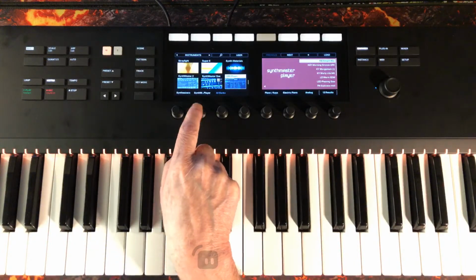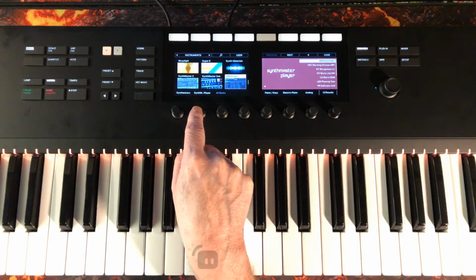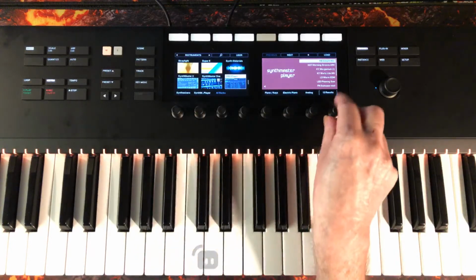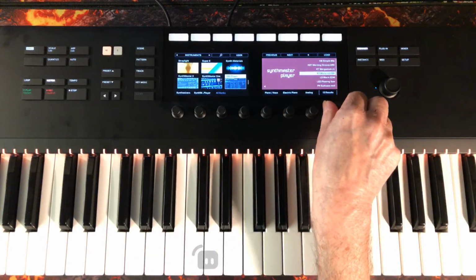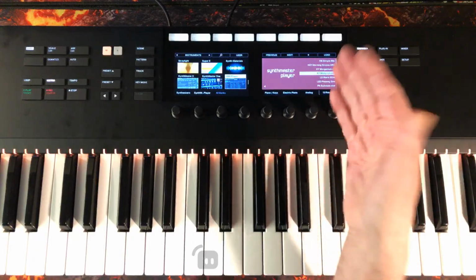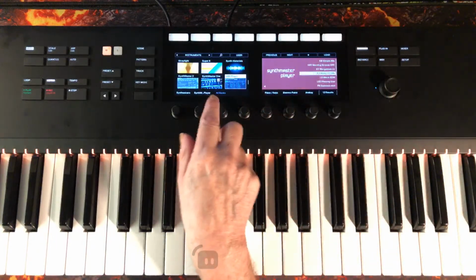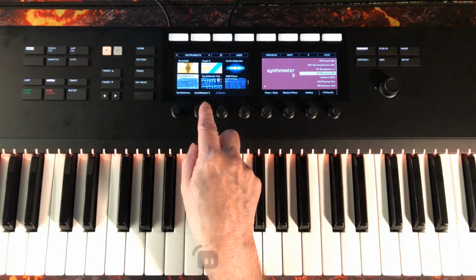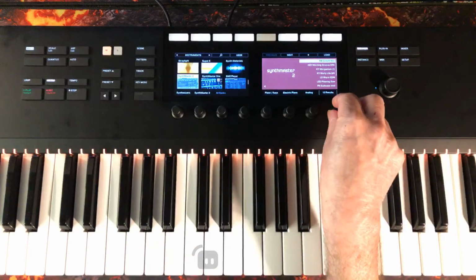The cool thing with it having NKS is that before you even load a preset, you can get a demo of it just by scrolling through, and if you wanted that one, you could load it. We're going to stick with SynthMaster 2 because that's the newest one.